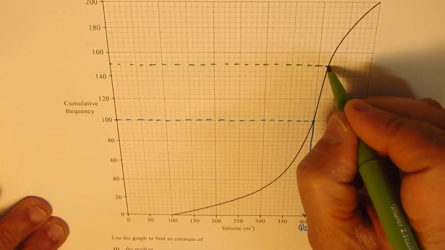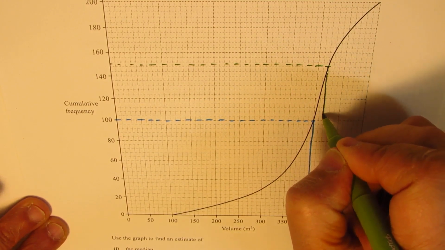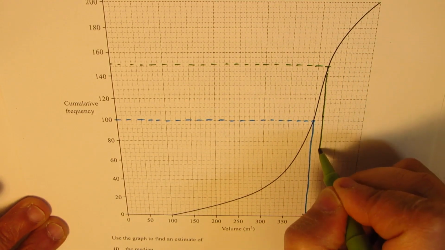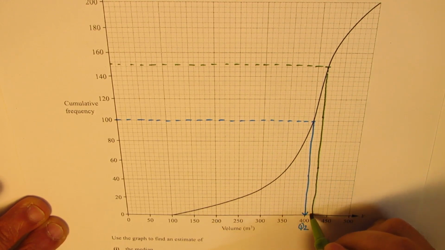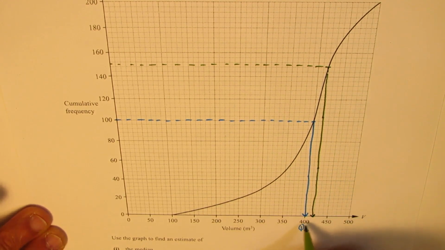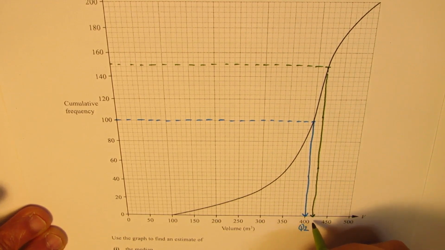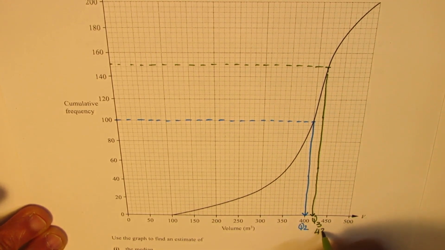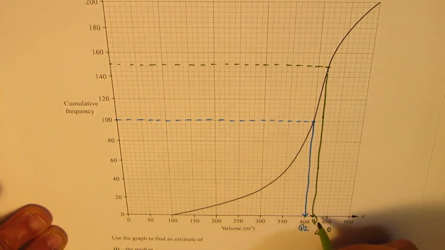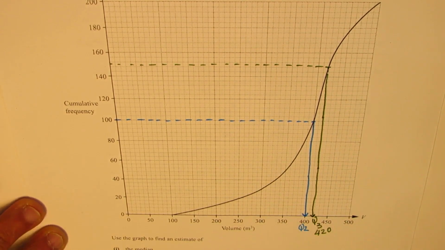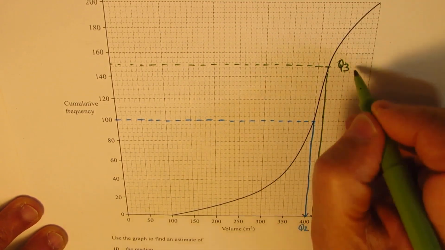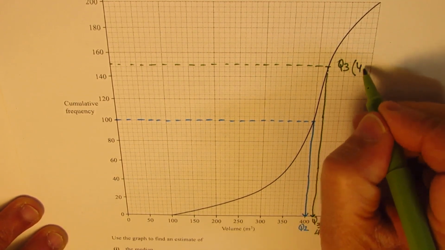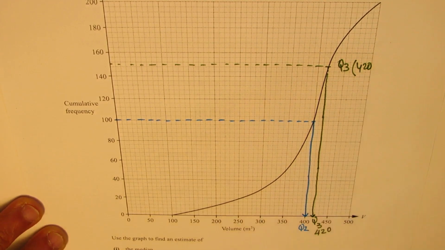It strikes here, so let's go down this path. You need to use a scale to get accurate results, but I think you can read it from the graph fairly well. So it is 420. That is the value for Q3, which is 420, right? So we're trying to find Q3 here, which gives you the value of 420.